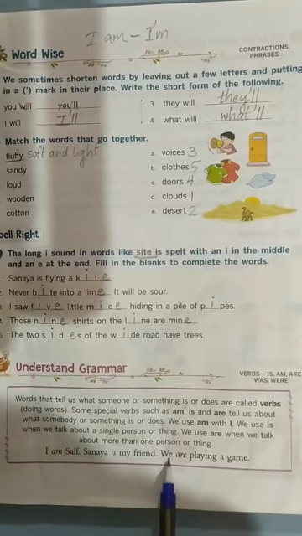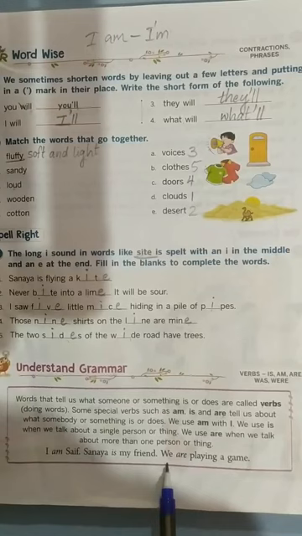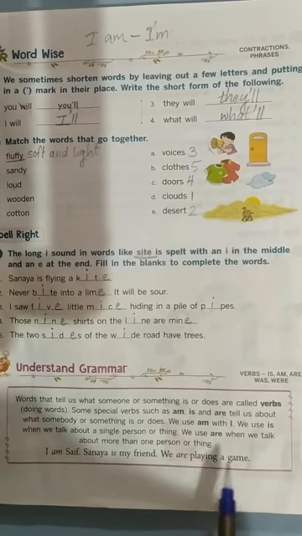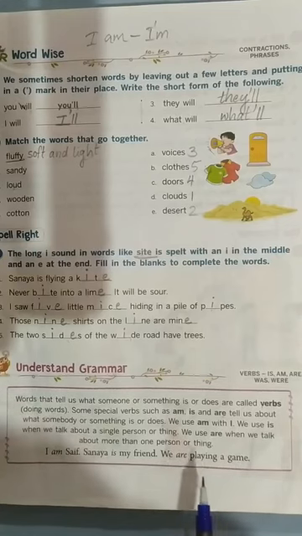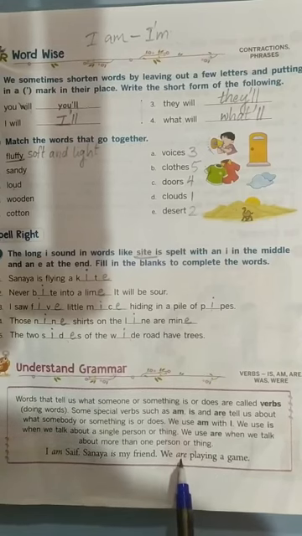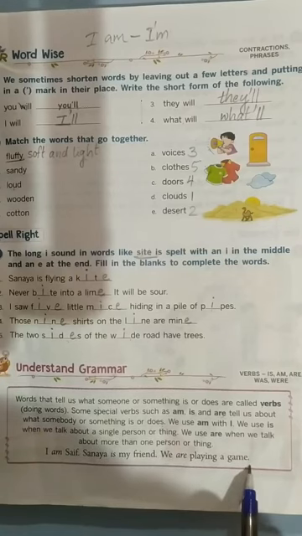The word we is plural. We is a plural noun. So, the verb are is used. Okay? We are playing a game. Playing is also a verb. Playing is the main verb. Okay, this is a principal verb or main verb. And are is the auxiliary verb or helping verb. We are playing a game.